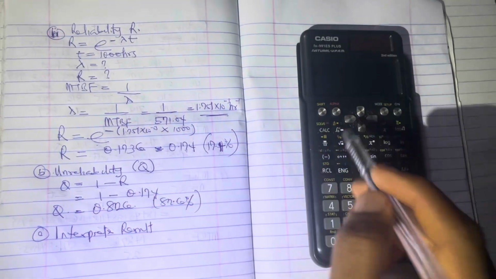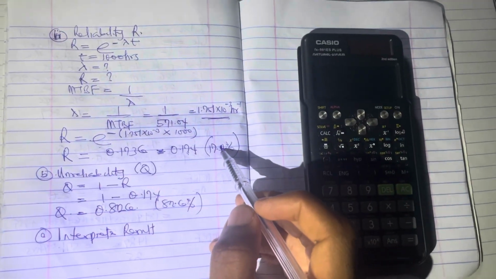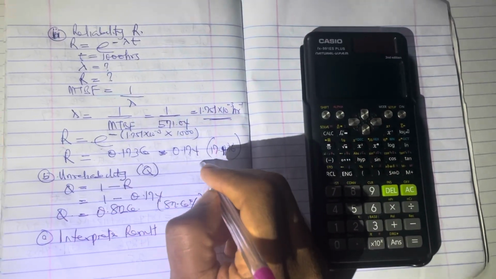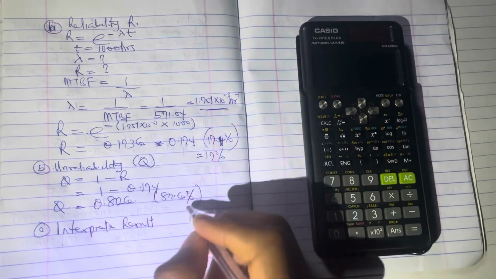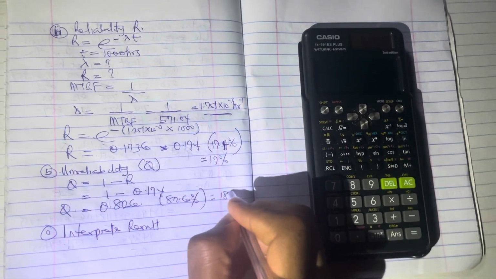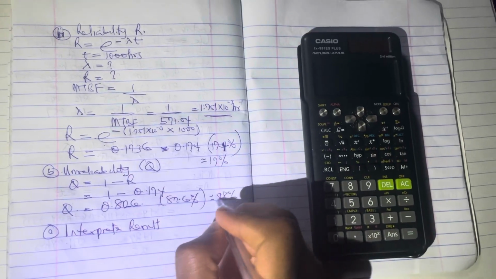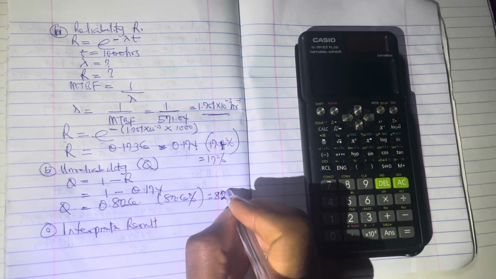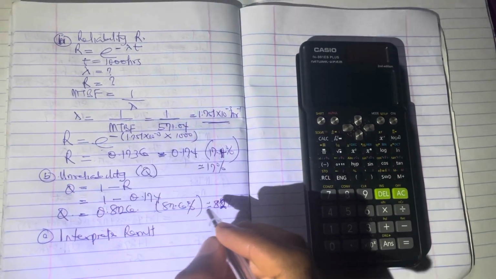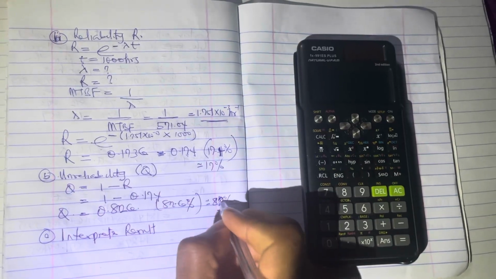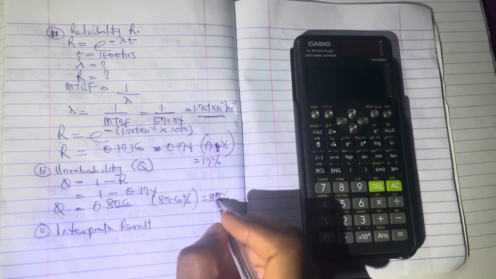At the 1000th hour, you round it up to your nearest whole number, so 17%. And 82.6 rounds up to 83%, because it is a 2.6, so 83%.